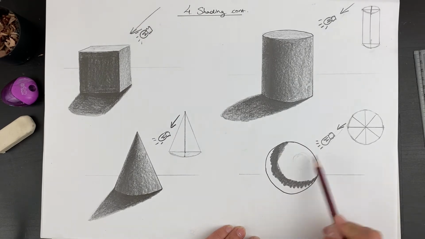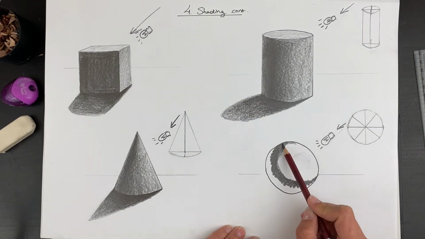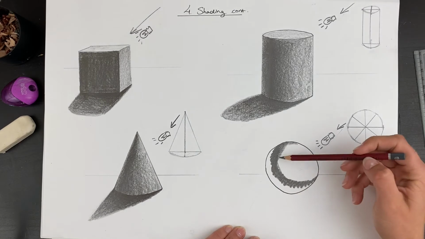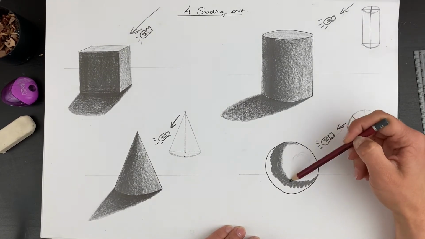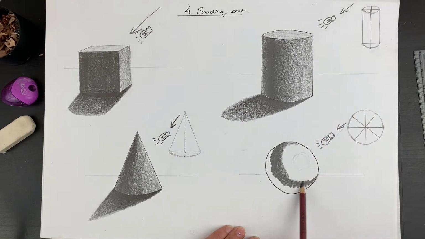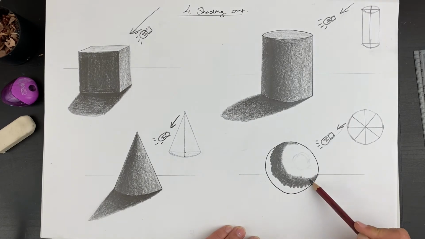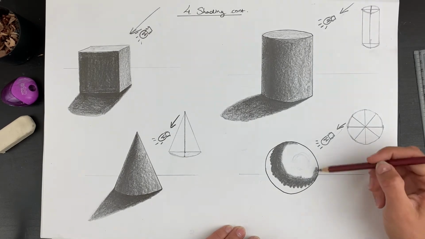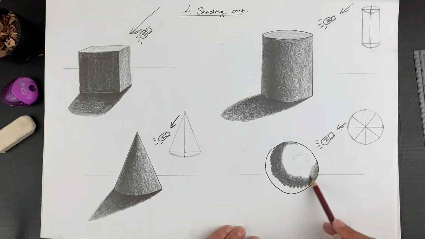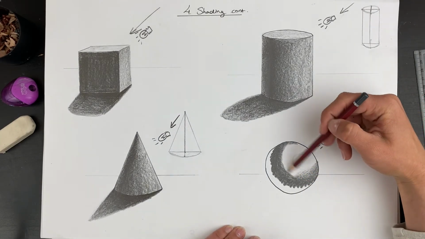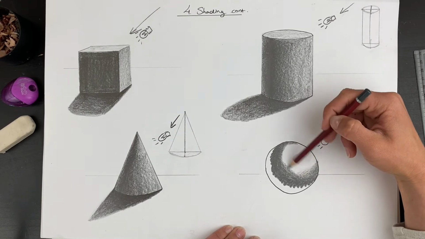If you notice, I'm not shading in a straight line anymore. I'm literally just shading by moving my pencil around my subject. And the closer I get to the point of reference where I marked my light, it's gonna get lighter.